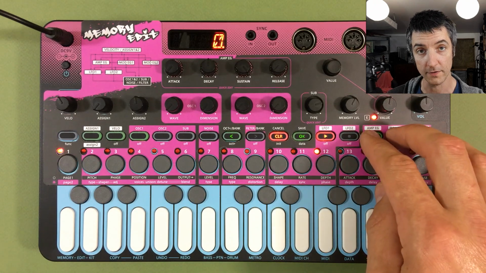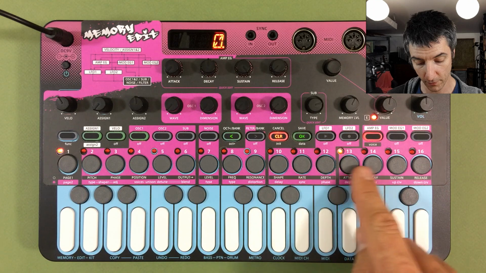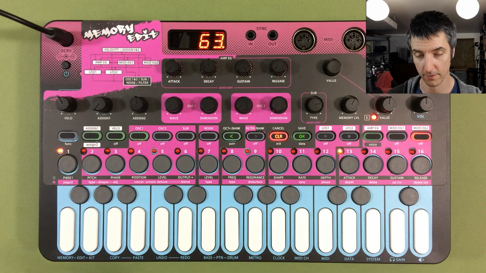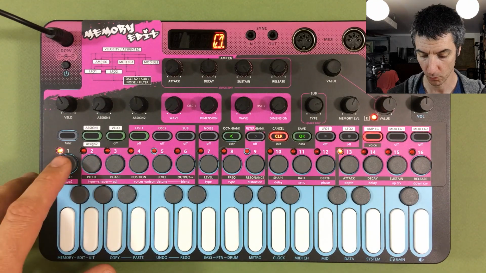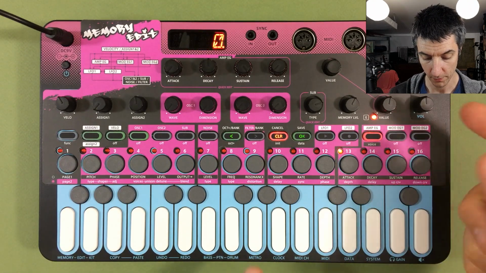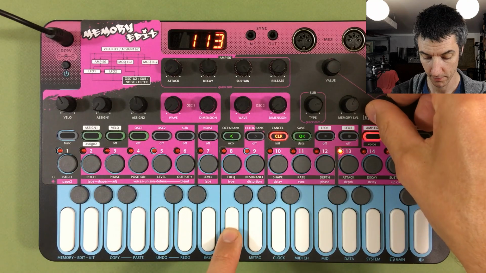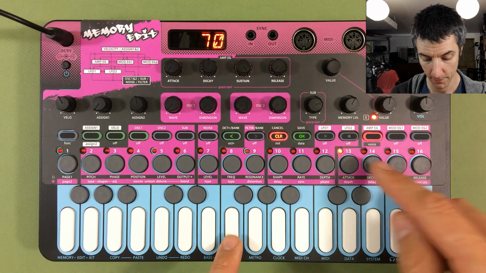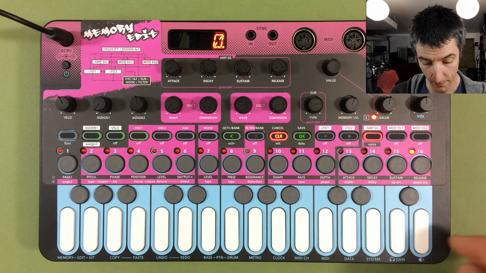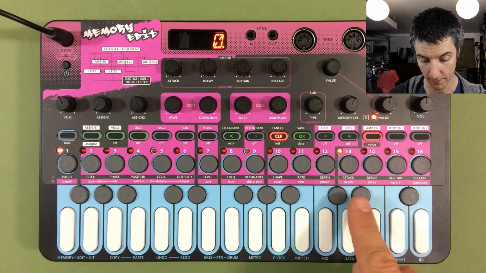So one is the standard volume envelope that mirrors these settings up here, and we've got 2 more extra envelopes that we can use to send to various things to move them around. If we go to page 1 on the envelope, we are accessing these settings. So we've got again our attack, which we can soften, decay, sustain, and release, and that's true of these 2 envelopes as well. On page 2, we've got our depth.